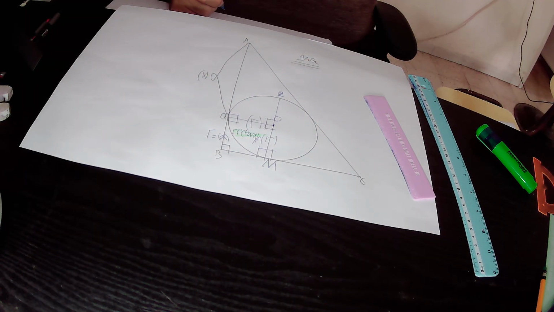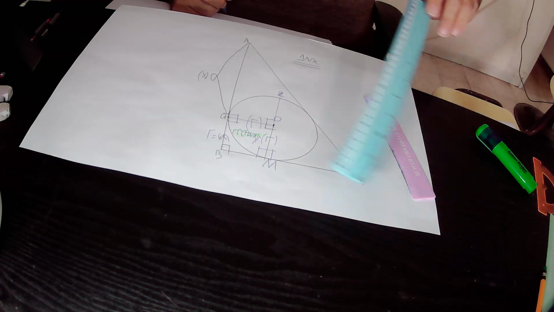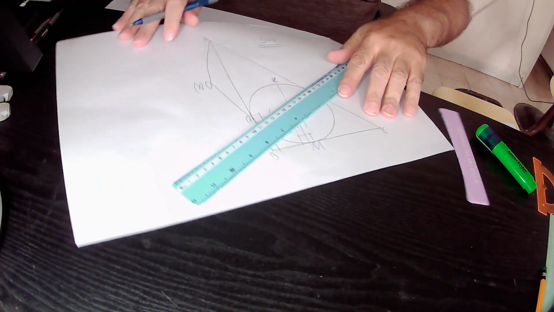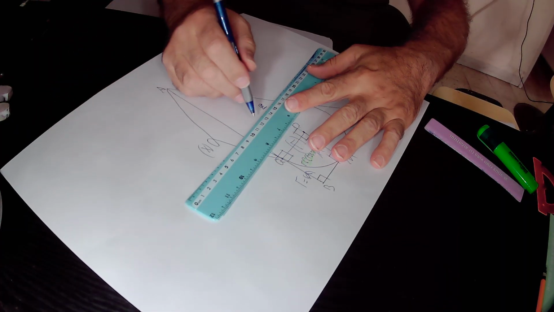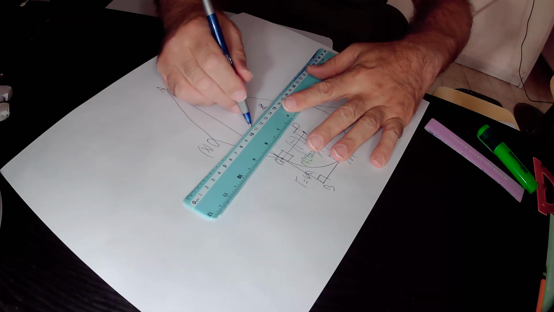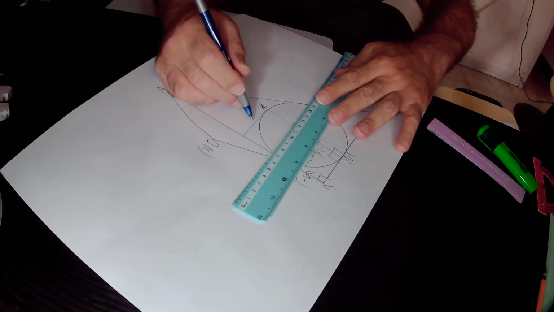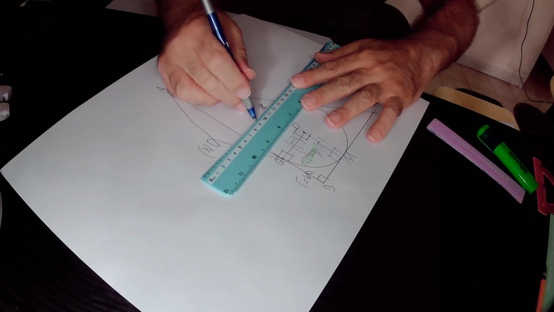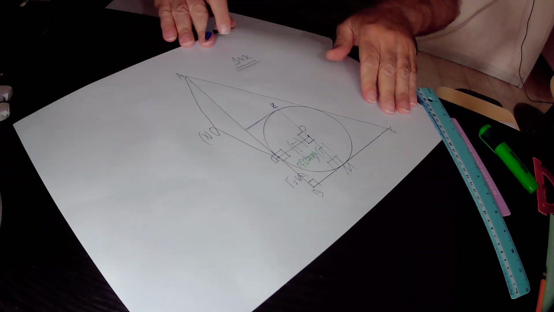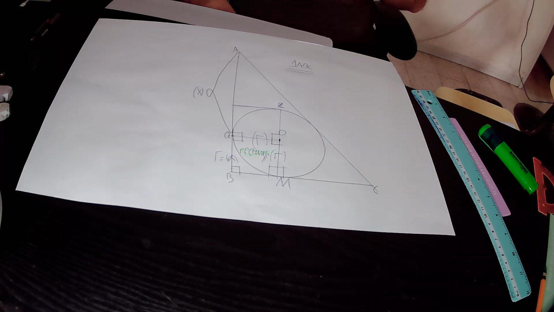In the next step, we will do another construction. From side AB, we draw a tangent to the circle at point Z. Again, from side AB, we draw a tangent to this circle at point Z. We find the touching point of this tangent with AB. This point is point T.